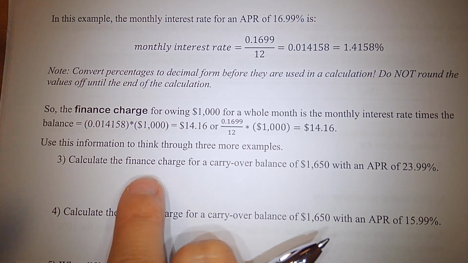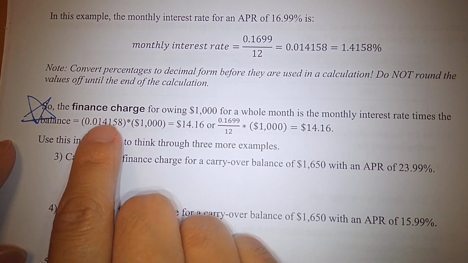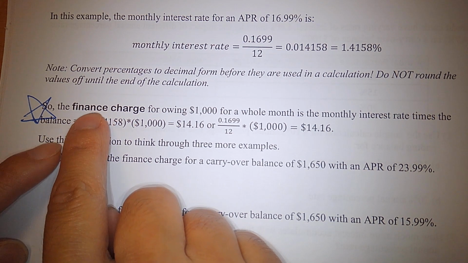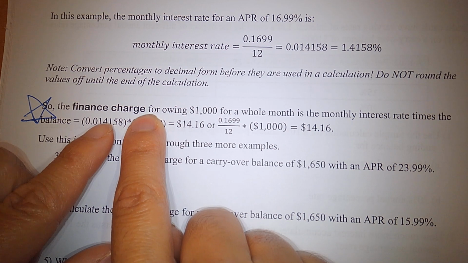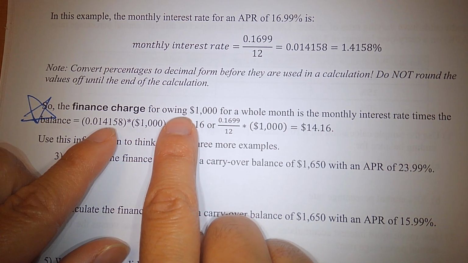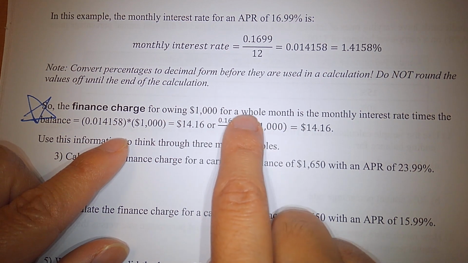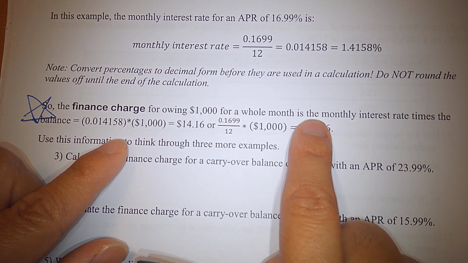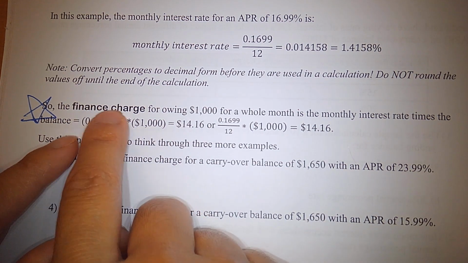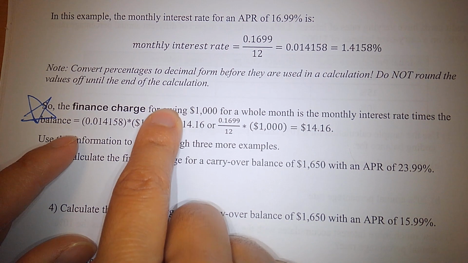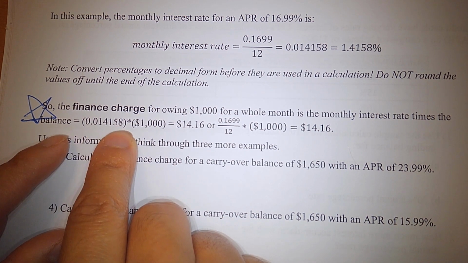Okay, well here, how to compute the finance charge? We're going to compute it like this. For example, if we owe the credit card company $1,000 for a whole month, the finance charge is the monthly interest rate times the balance. So finance charge equals what? The balance we owe times the monthly rate.